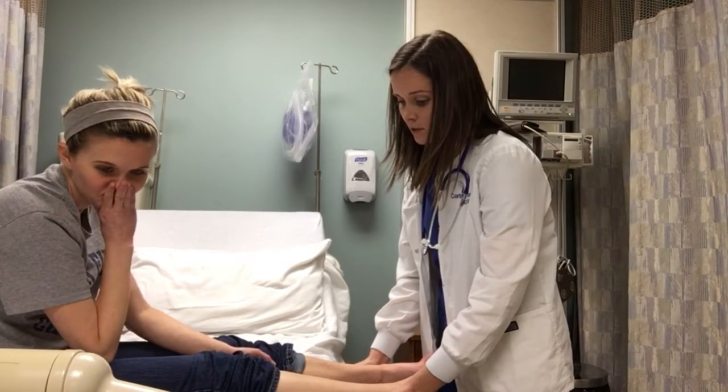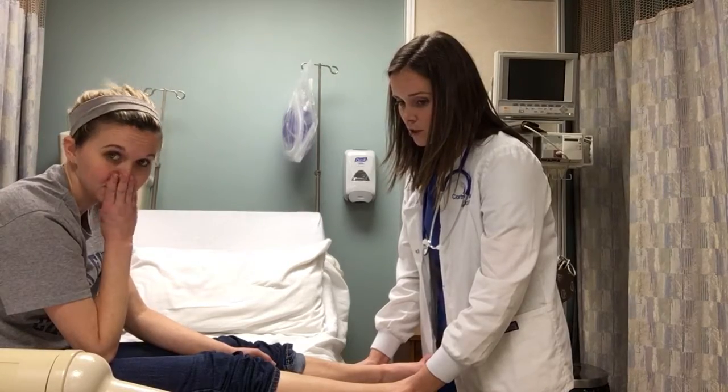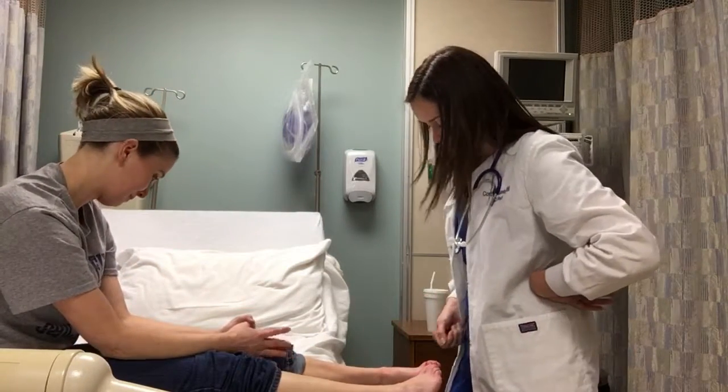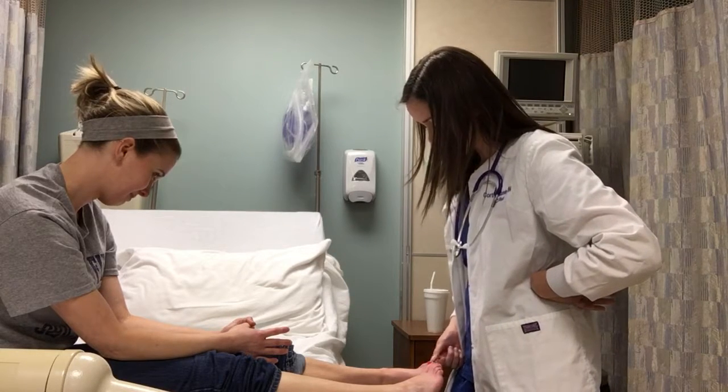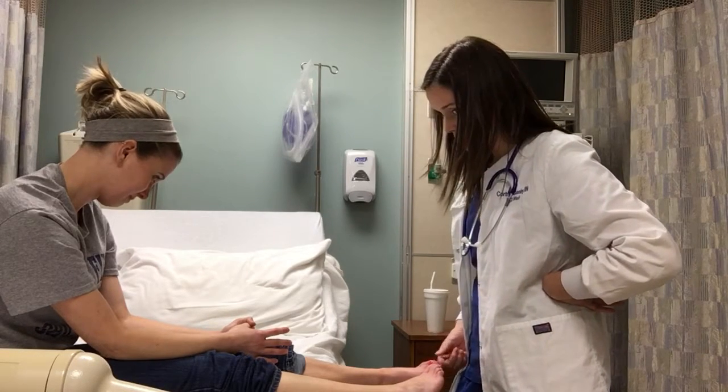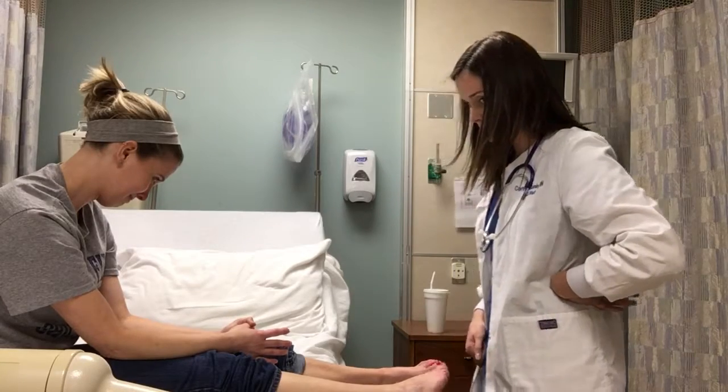They're also present, regular with an amplitude of +2. I'm going to check for cap refill. Cap refill is brisk, less than 2 seconds, so that's good.